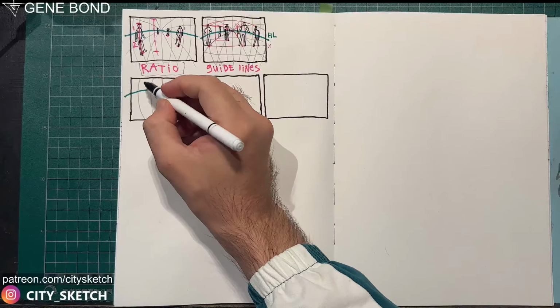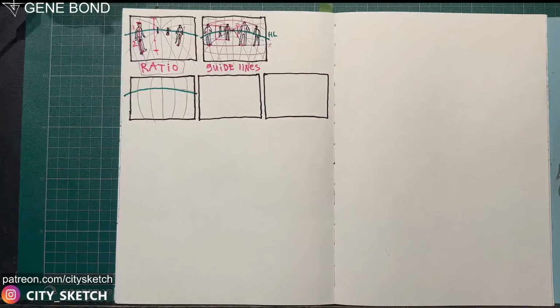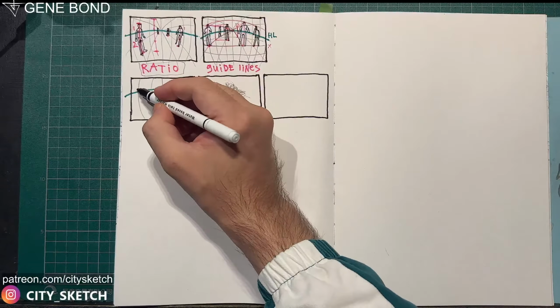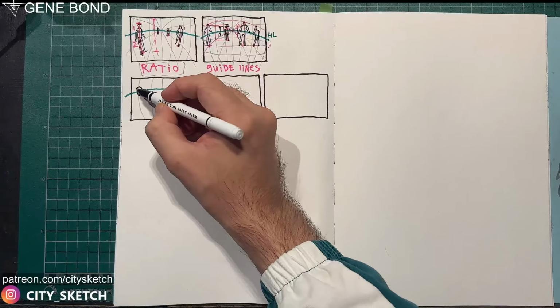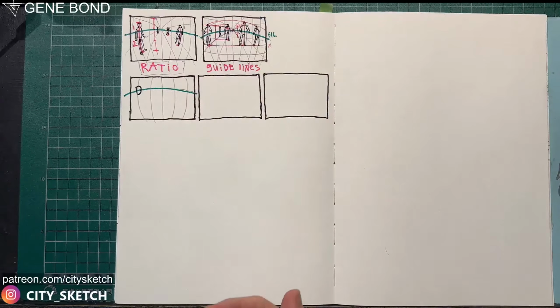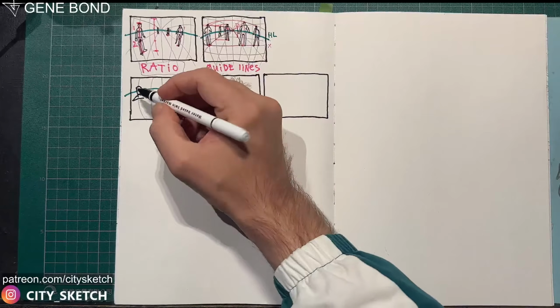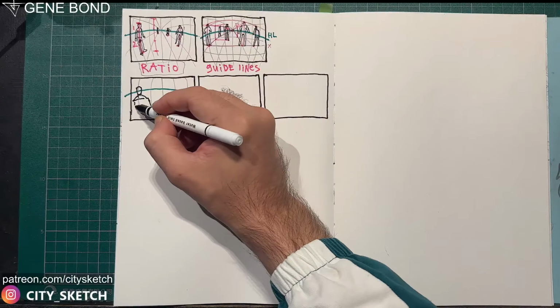So let's say we make the horizon line intersect a certain body part. Usually the most common case is eye level, because it's the horizon line, right? So you draw somebody eye level.